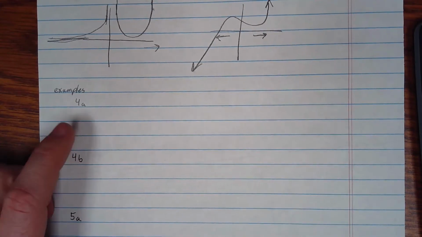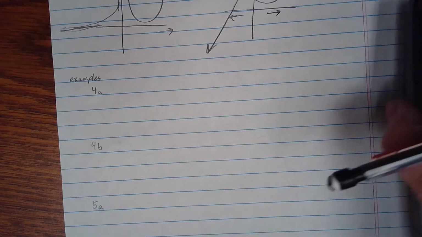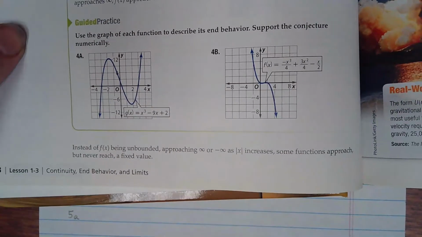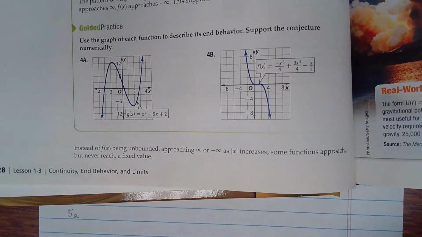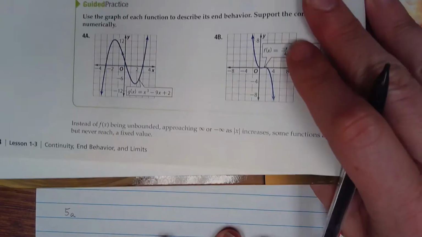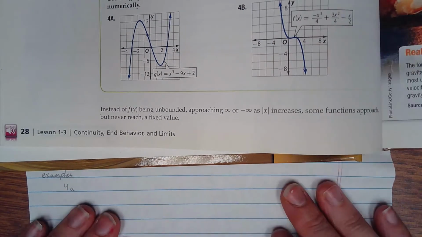So, for these examples, we're going to do the table here because we're going to need a table. But I also want to look at the graph, and rather than redrawing the graph, I'm going to bring the book in here and we're going to use the book. So, for these problems, let me get this situated so that you can see the book and see what I'm doing here.